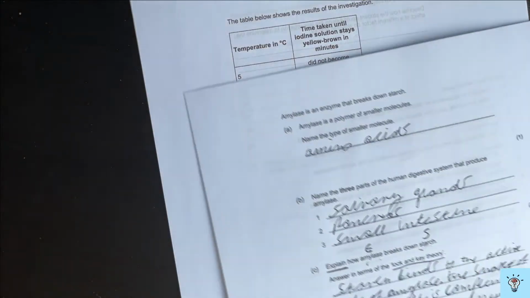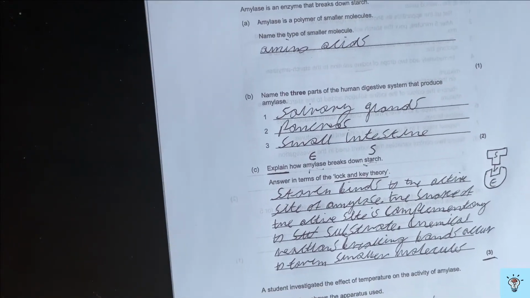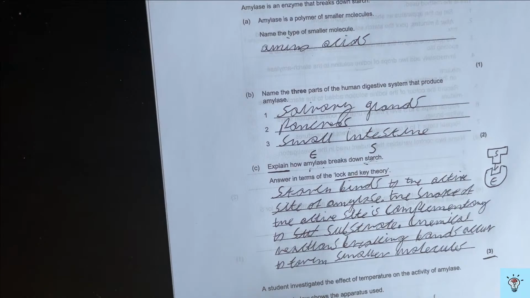So, if we now take a look at this example, what can we think of here? 2 control variables, and we can have a look at the diagram that they gave us. 2 things that stick out to me, I'll come back to the water in a second, but you've got fixed volumes of starch and amylase.